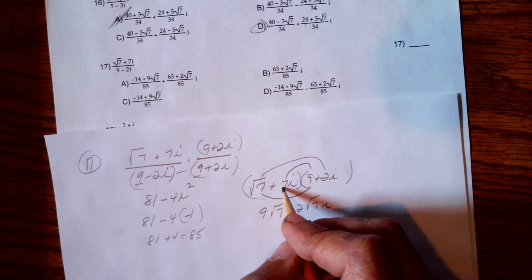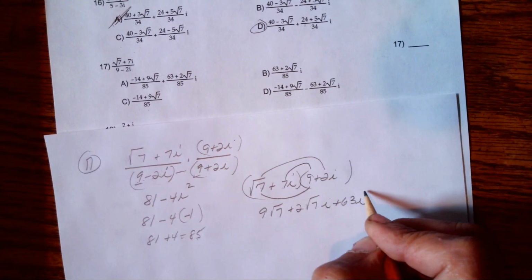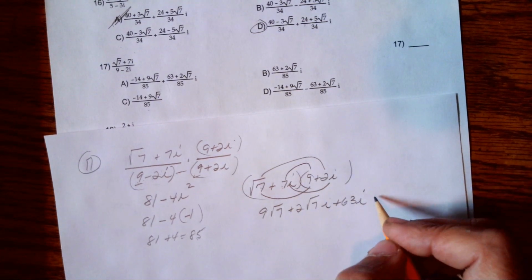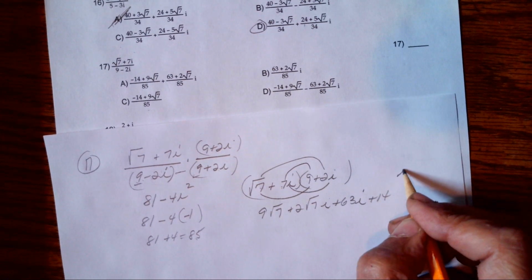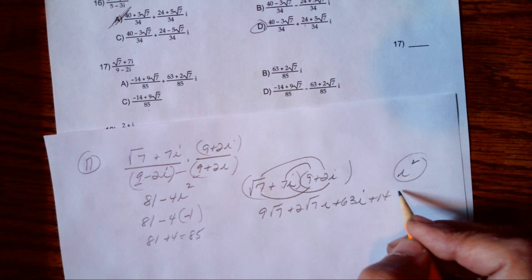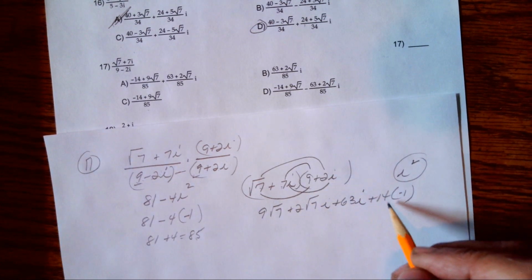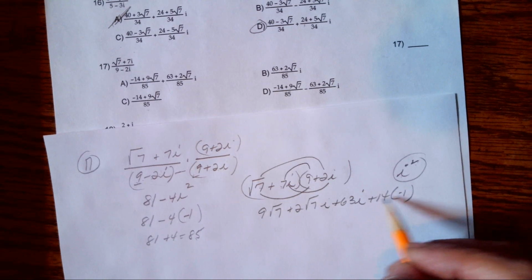Inside terms, 9 times 7 is 63 times i is a positive 63i. Last terms, 7 times 2 is 14. i times i is i squared, but i squared is going to be negative 1, so I'm going to take care of that right now.